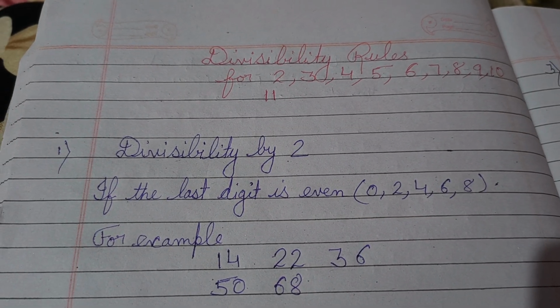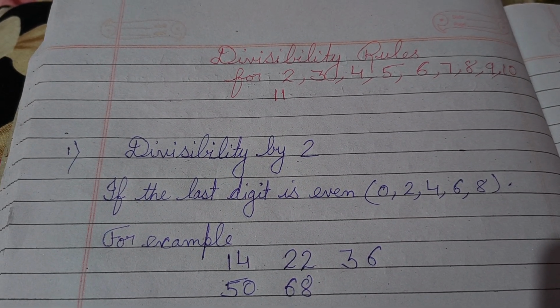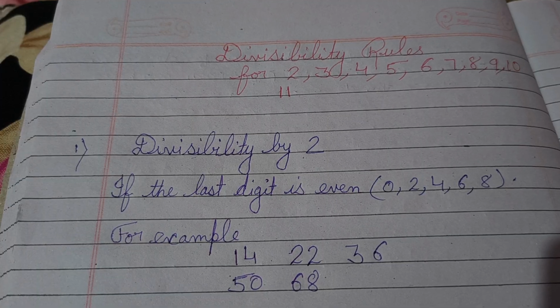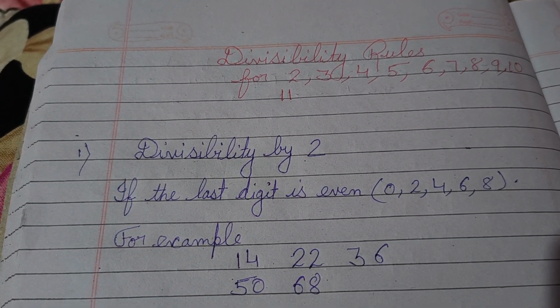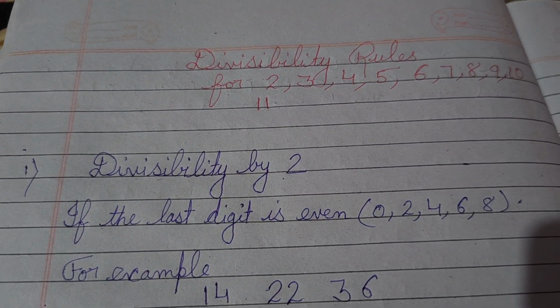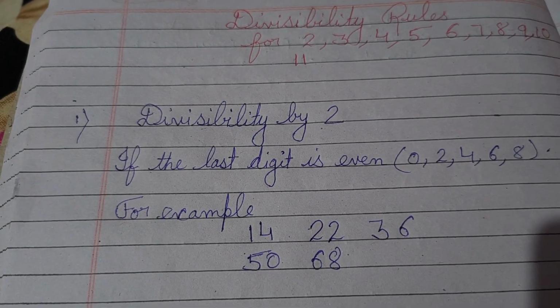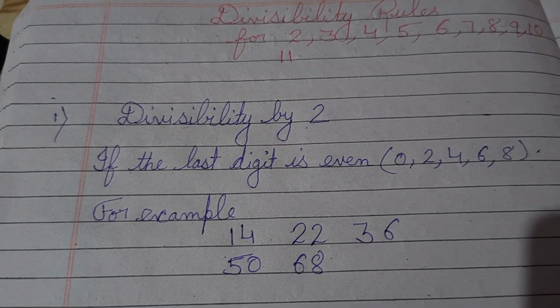In today's video, we are going to learn the divisibility rules for numbers from 2 to 11. So let's start. Divisibility rule by 2.